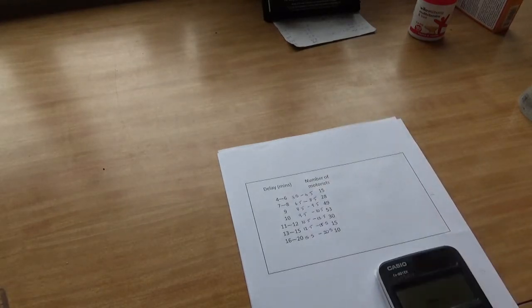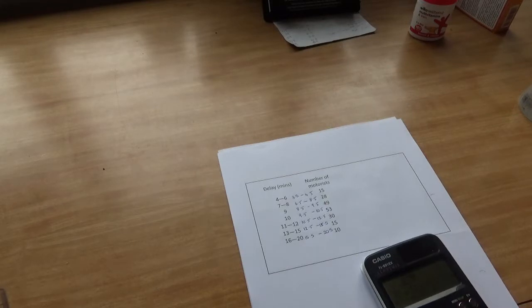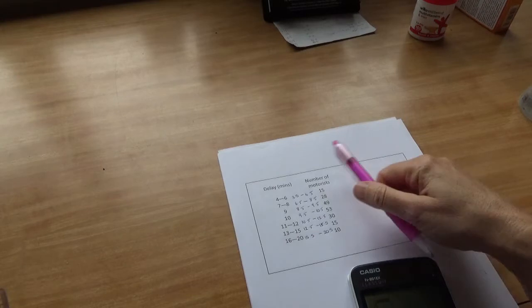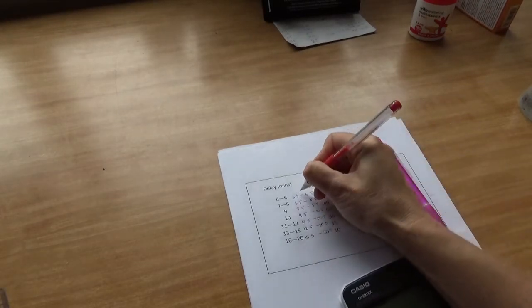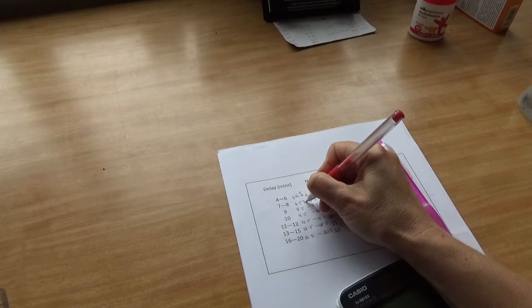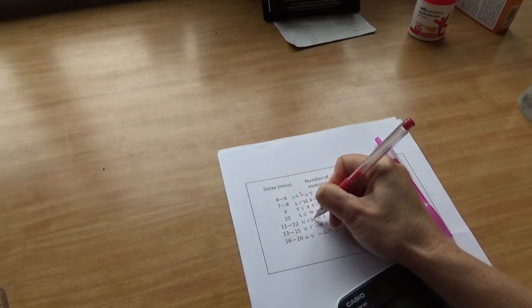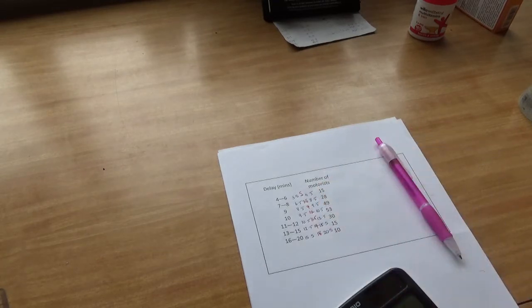To input this into a calculator to be able to utilise mean and standard deviation, we'll need the midpoints. So the midpoint of 3.5 and 6.5 is 5, then 7.5, 9, 10, 11.5, 14 and 18.